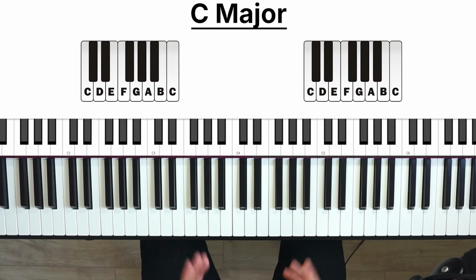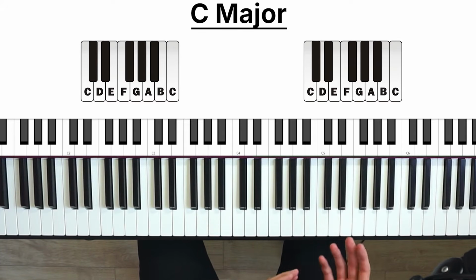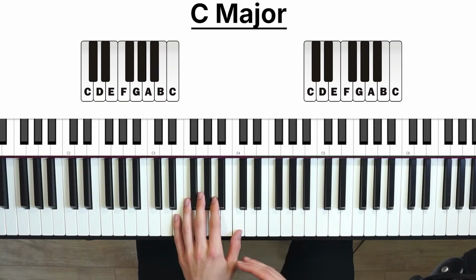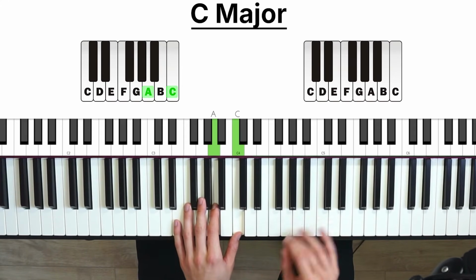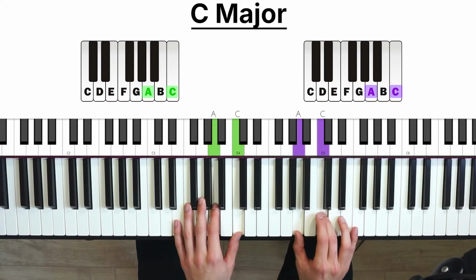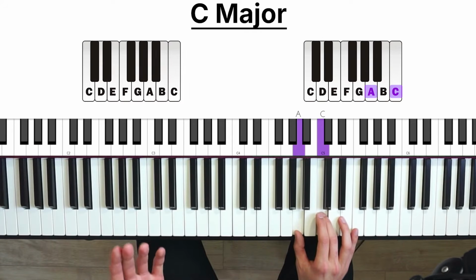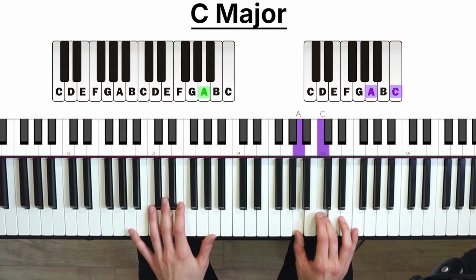Now the first thing we'll do is to add octaves in the left hand and play the third in the right hand. So let's start out with our A chord first. We'll take the left hand and now play the entire third in the right hand. Now the left hand is free to play an octave of the A.